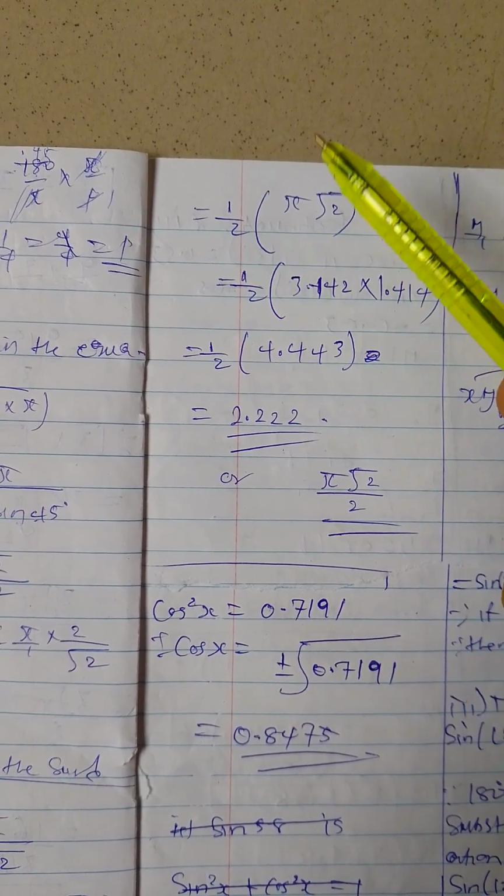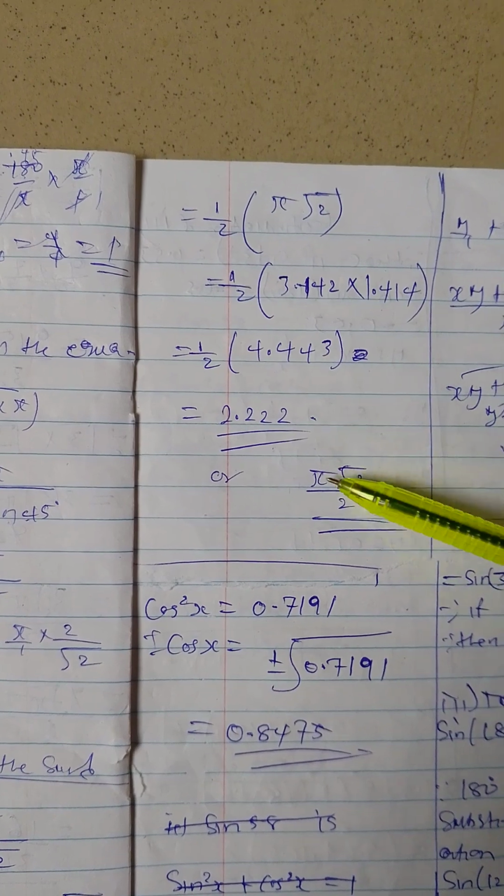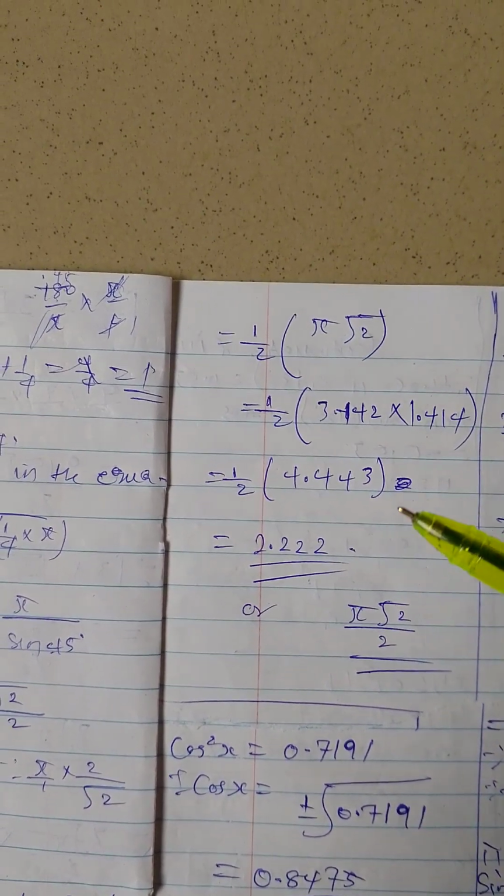Or you can still leave it like this. Half multiplied by this will give you pi square root of 2 over 2. Very, very simple.